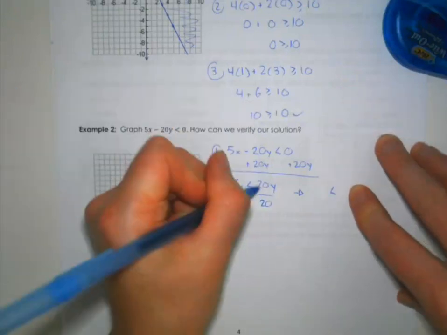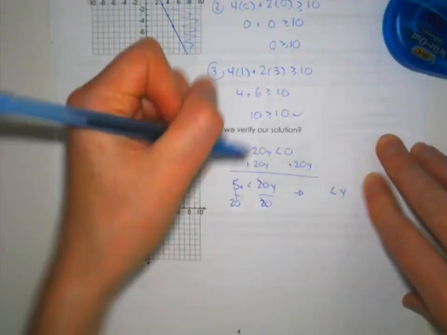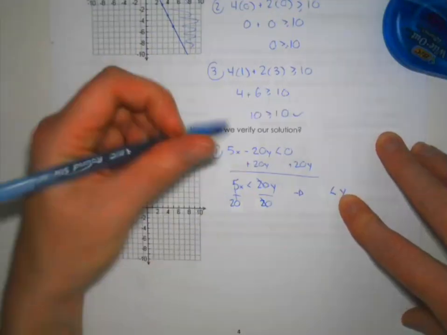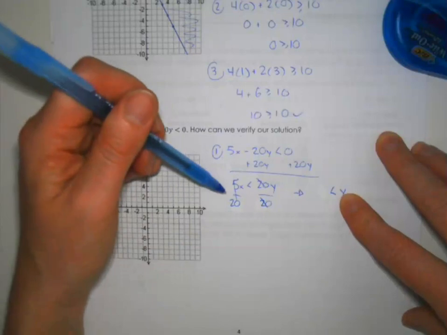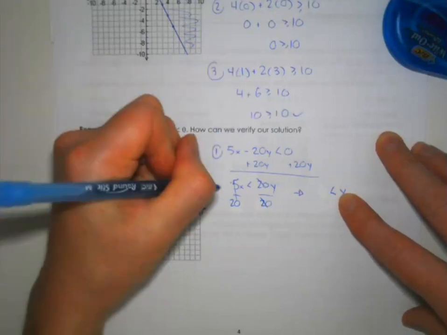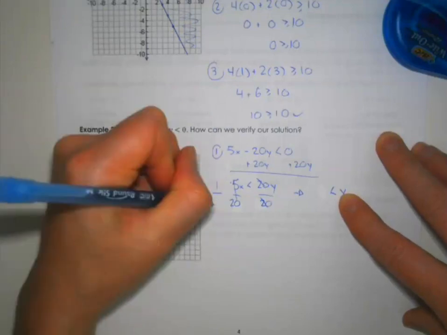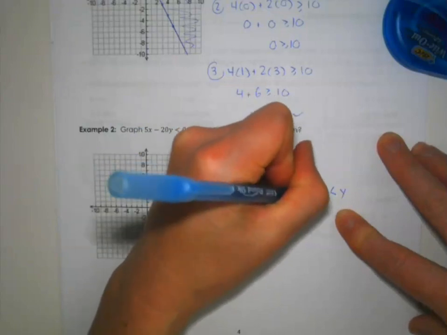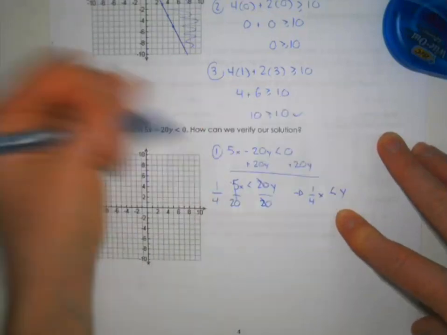So 20 divided by 20 is going to leave me with y, and 5 over 20 doesn't divide to a whole number, but it reduces to a fraction. 5 goes into 5 one time, and it goes into 20 4 times. So we're left with 1/4 x on this side.